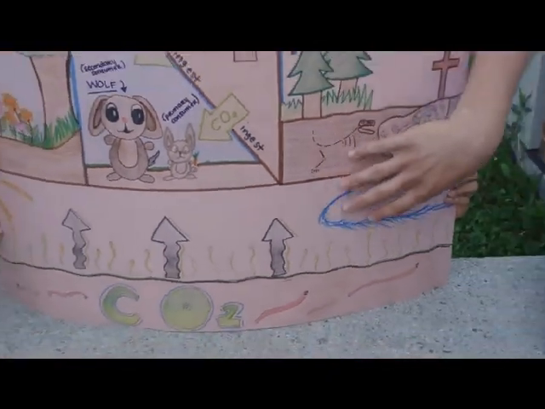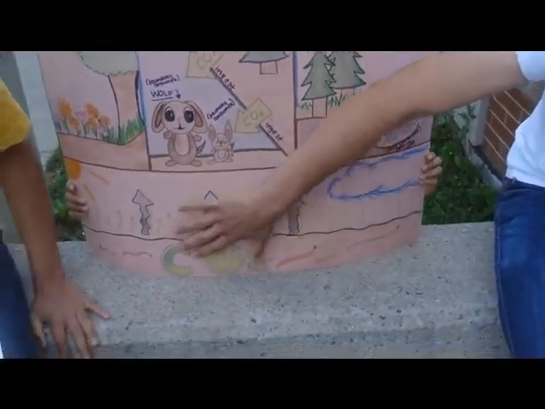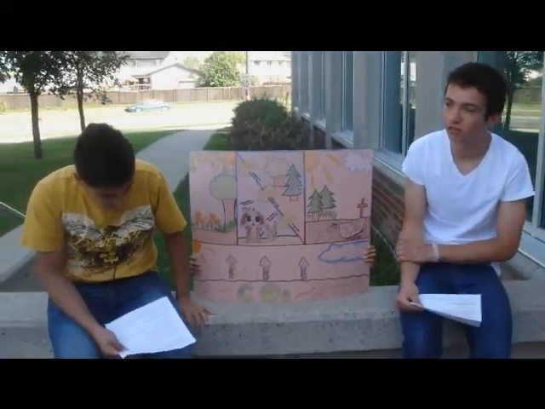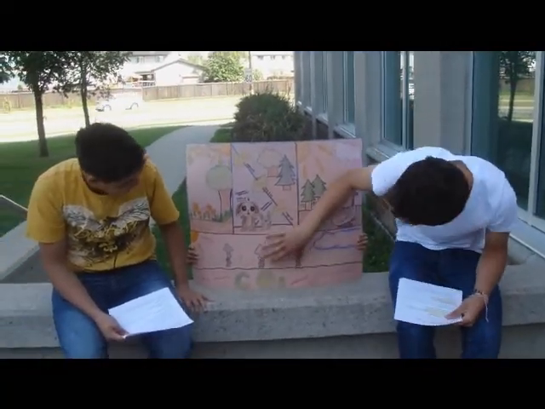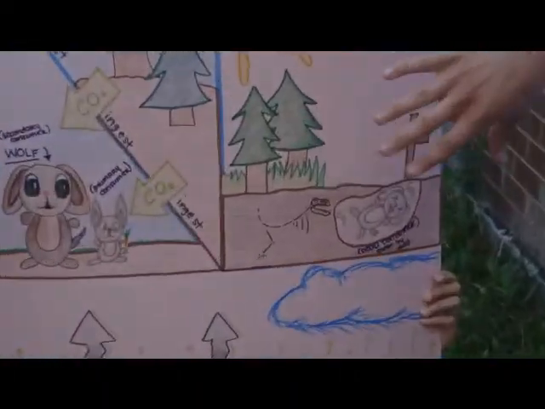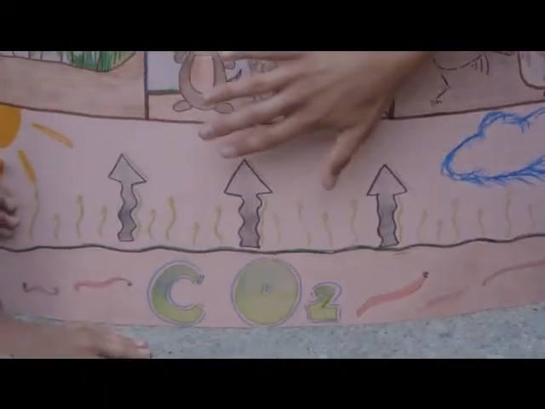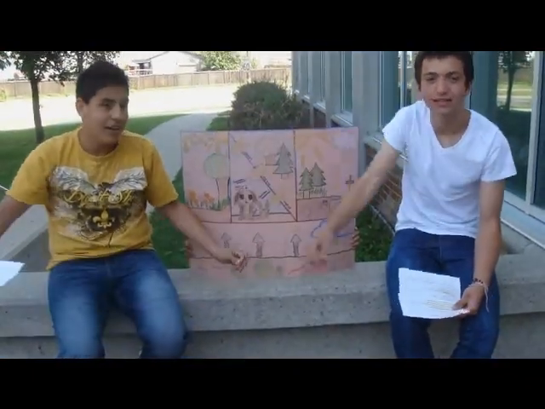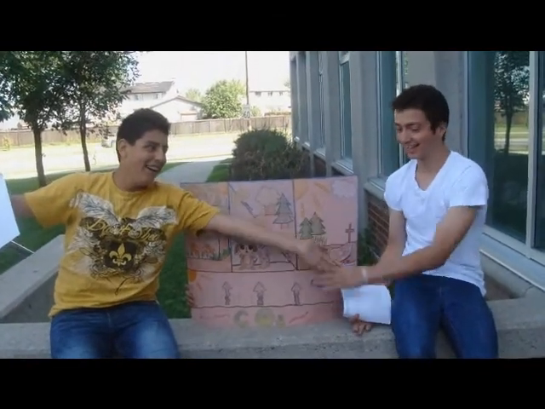So from the ground, carbon is released back into the atmosphere by the burning of wood and industrial processes, but also decomposers decompose dead matter such as this beautiful bunny right here back into the atmosphere, returning the carbon cycle all the way back up to the top as it goes back into the producers. That's the carbon cycle.